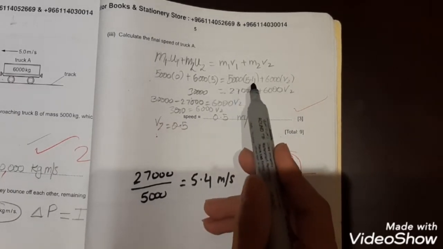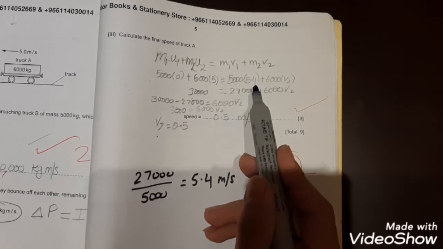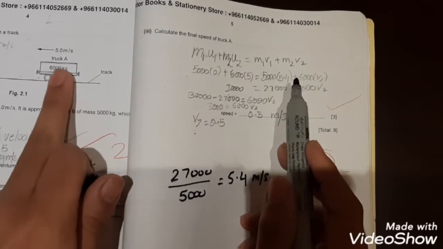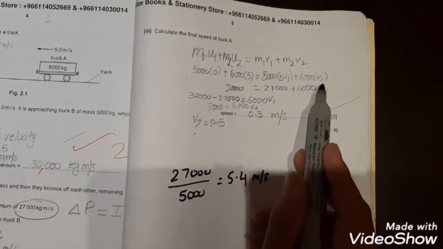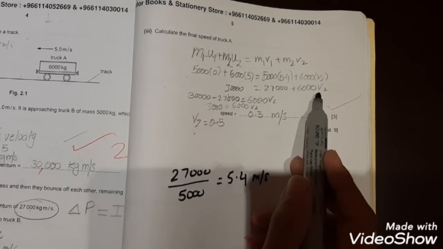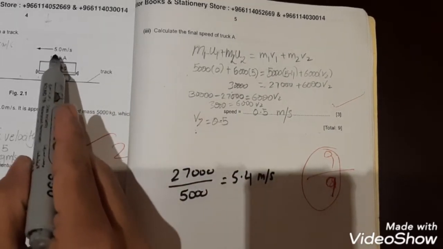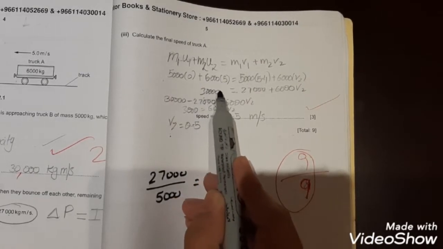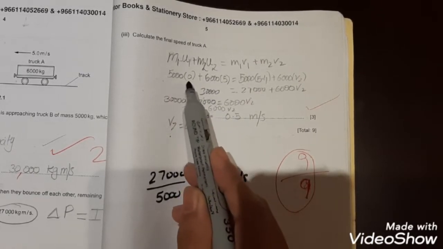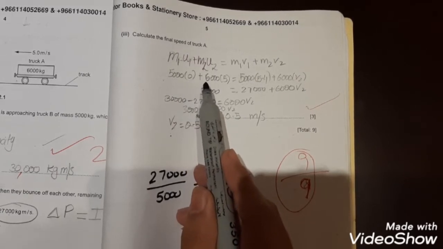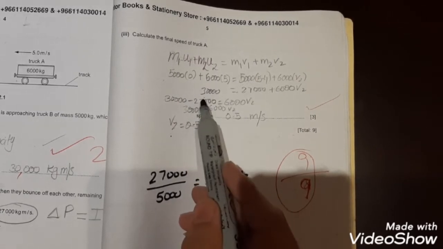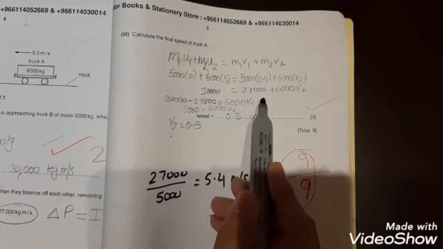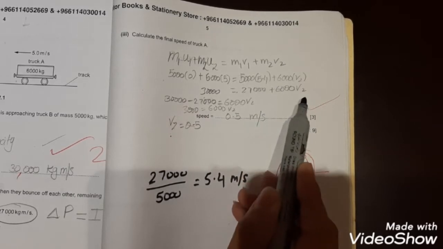So 5,000 multiplied by 5.4 meters per second, plus the mass of truck A, which is 6,000 kg, multiplied by the velocity, which we have to calculate because we have the starting velocity but we don't have the end velocity. So over here, 5,000 multiplied by 0 plus 6,000 multiplied by 5 is 30,000, which is equal to 5,000 multiplied by 5.4, which is 27,000, plus 6,000 V2.